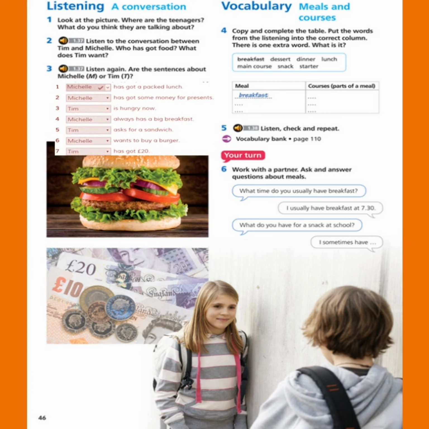Vocabulary, Meals and Courses, Section 4. Copy and complete the table. Put the words from the listening into the correct columns. There is one extra word. What is it? So you will have meals. Meals are, for example, breakfast: times that we eat during the day. Courses are parts of a meal. So go ahead and pause the video at this time and resume for your corrections once you have finished this assignment.